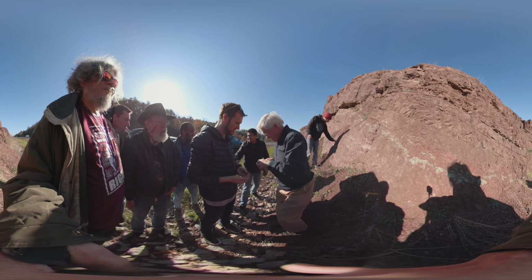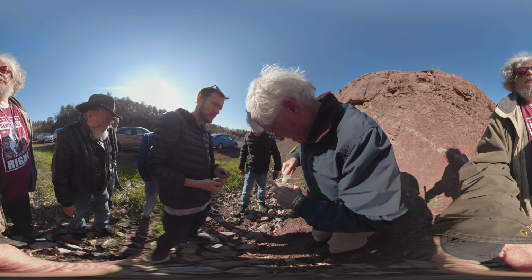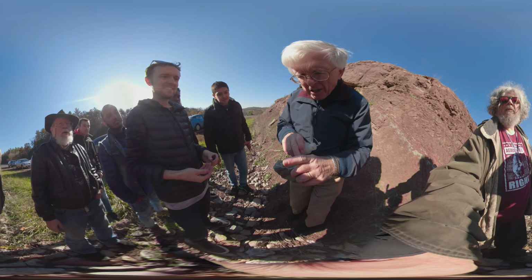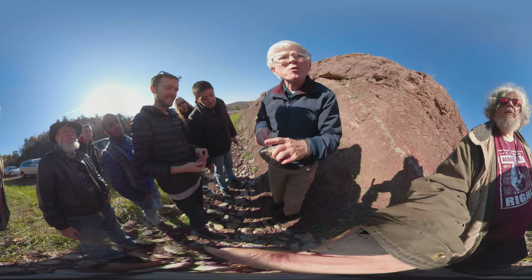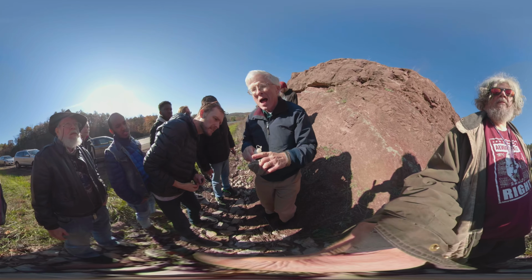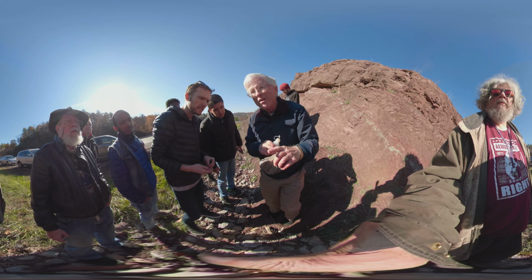Yeah, hydrochloric acid. Okay, let's see if it fizzes. It fizzes. So it's limestone. This little vein right here, that could be calcite or it could be quartz. Since it's in limestone, I suspect that's a calcite vein.